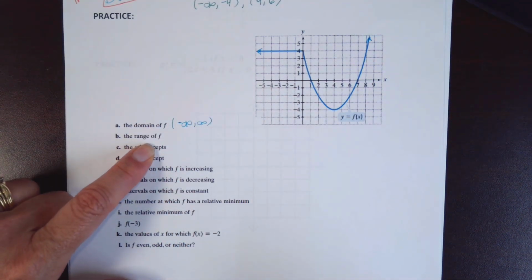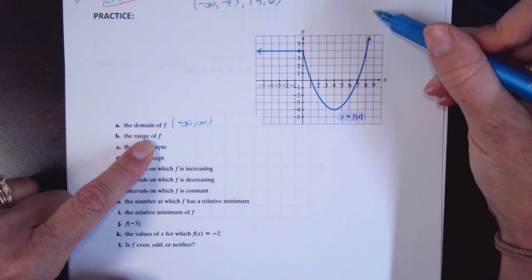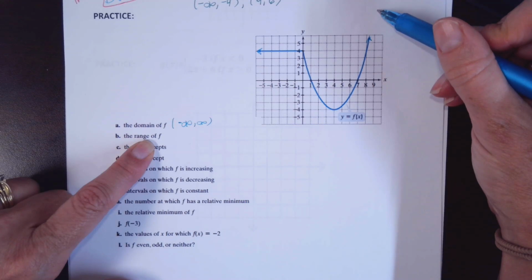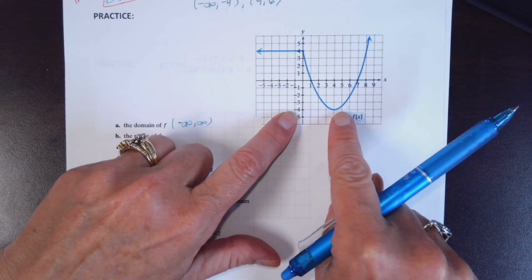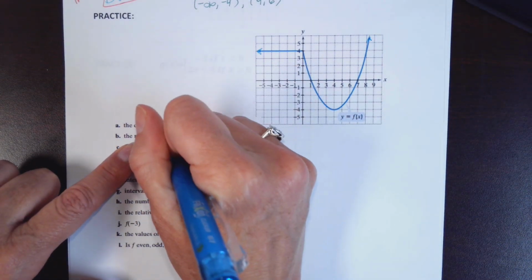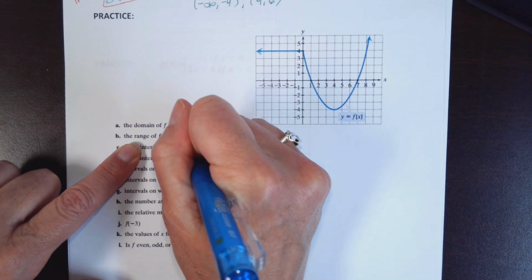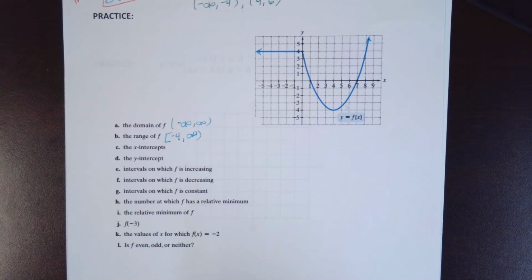What about the range? Is my range all real numbers? Well, this one goes up forever, so I don't have an upper limit, but I do have a lower limit. The lowest y value my graph gets to is -4. So I have a lower limit at -4, upper limit, nope, no upper limit, goes to positive infinity.